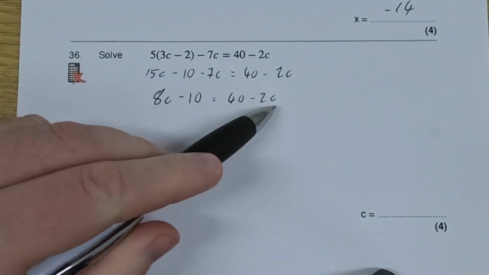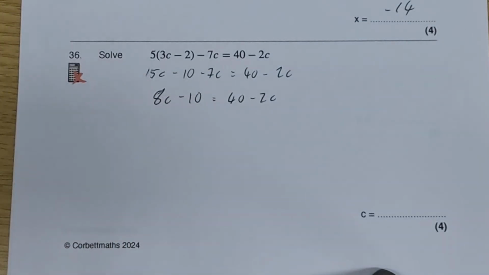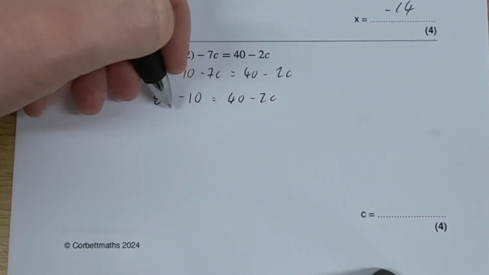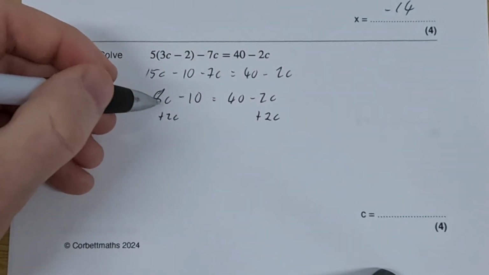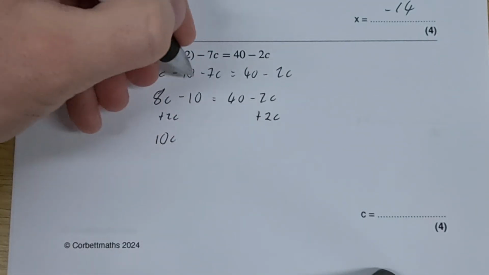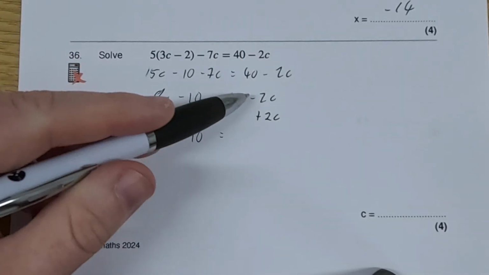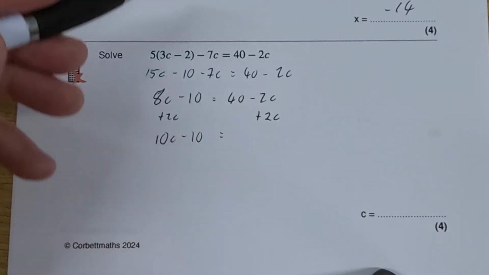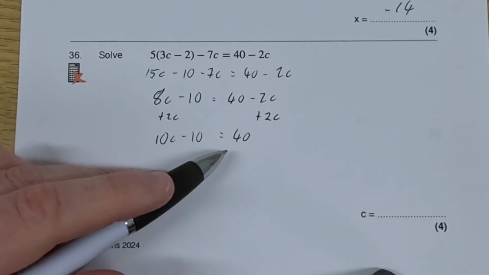Okay, now we've got letters on both sides. We've got 8c's here and minus 2c's here. So we're going to get rid of the lowest number of c's, and the lowest number will be the minus 2c's. So we'll do the inverse, which is add 2c's to both sides of the equation. 8c's plus 2c's is 10c's, and then we've still got our minus 10. And that equals, on the right-hand side, we had 40 take away 2c's. We're adding 2c's to get rid of the minus 2c's, so we're just going to be left with 40. So we've now got 10c, take away 10, is equal to 40.